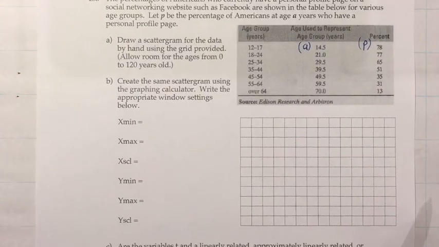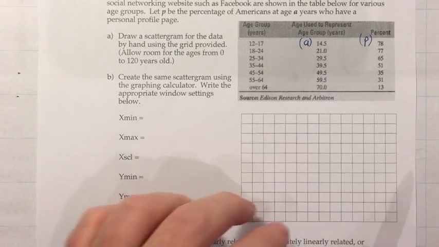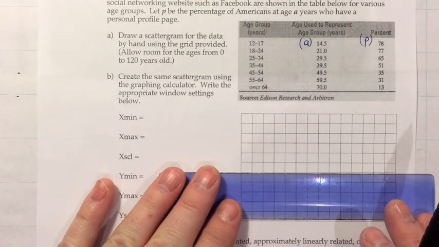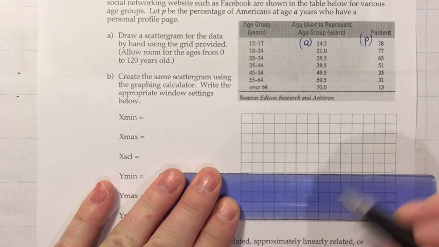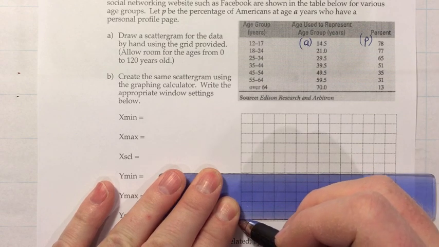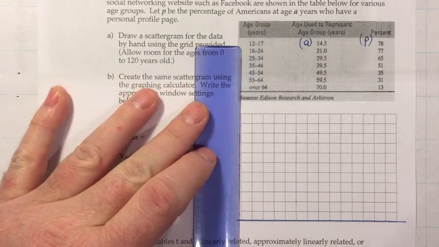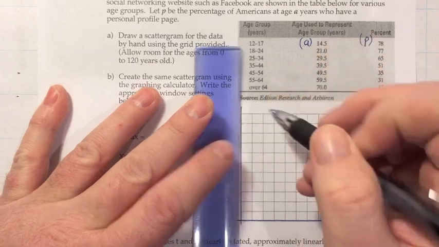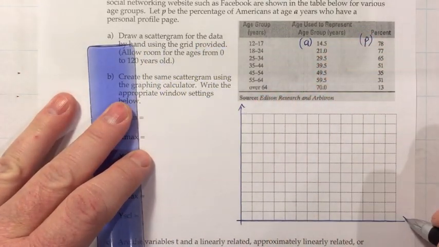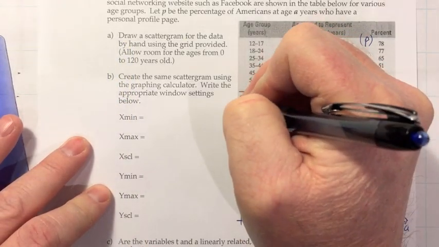So the first thing we need to do for the scatter plot is come up with a scale. So let's draw in our axes. Because all the values are positive, which is typical for these real life applications, we're going to put everything in quadrant 1. So our horizontal will go on the bottom and our vertical will go on the far left. And then just remind ourselves of the variables. So our input variable is going to be A, so that'll be here. And the dependent is going to be P, so that'll be here.